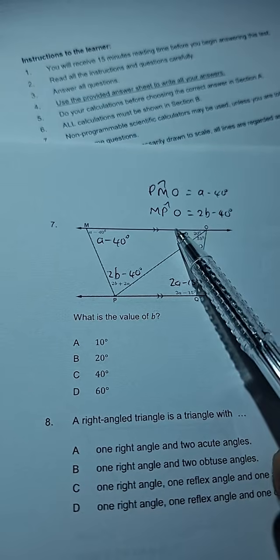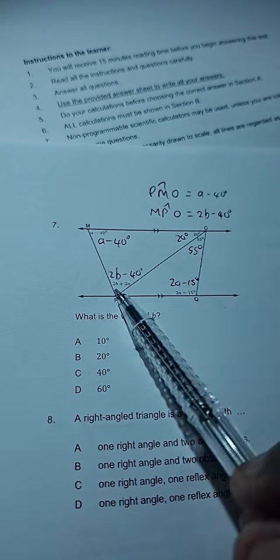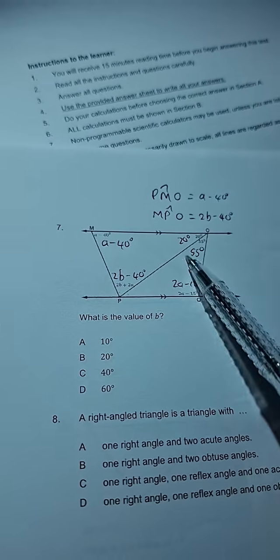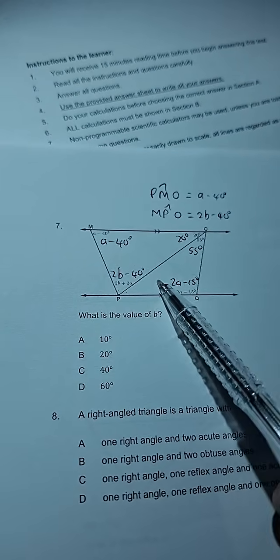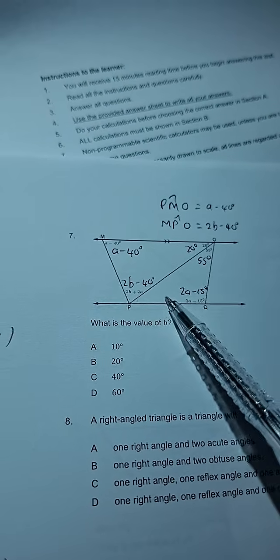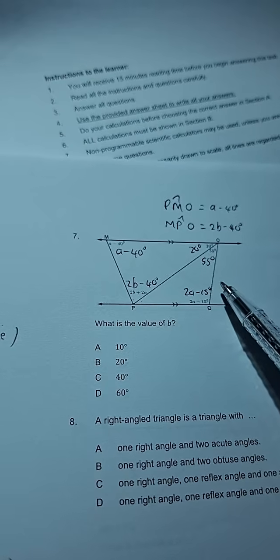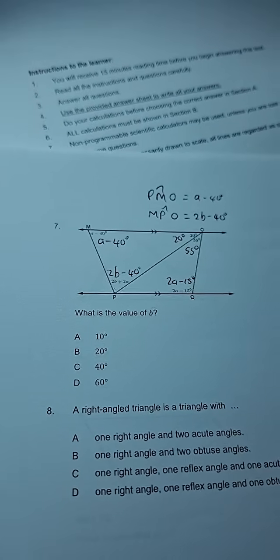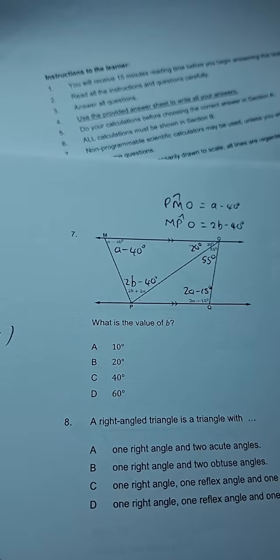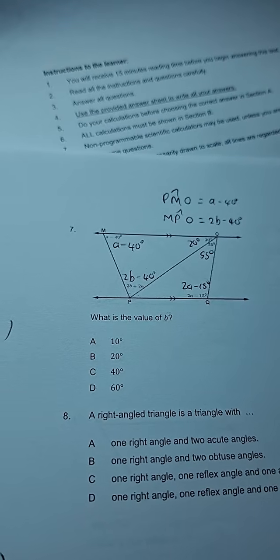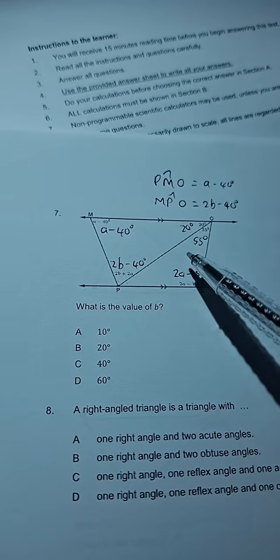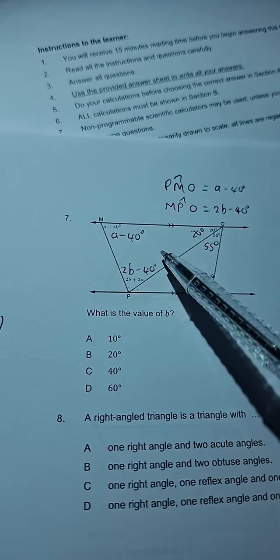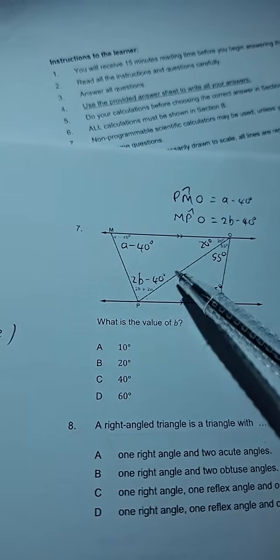Then let's look at this angle here. MOP is 20 degrees. QOP is 55 degrees. We look at this angle here, it's 2A minus 15 degrees. And I am thinking that we can actually get the value of A. All right. So here are two things. I am thinking of this, and maybe someone else is looking at this problem and they are thinking of something else. Please do share your thoughts in the comment section. But if you look, no, guys, you are asking me how did you get 40 from MPO? MPO.